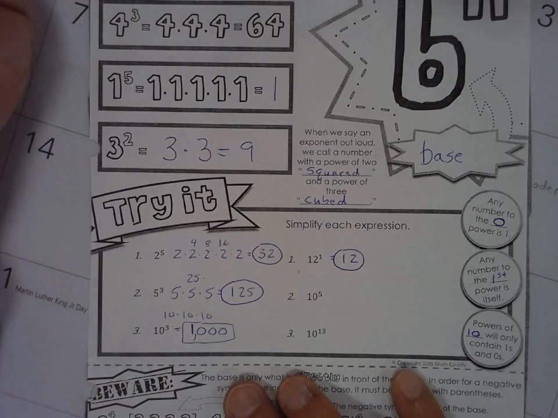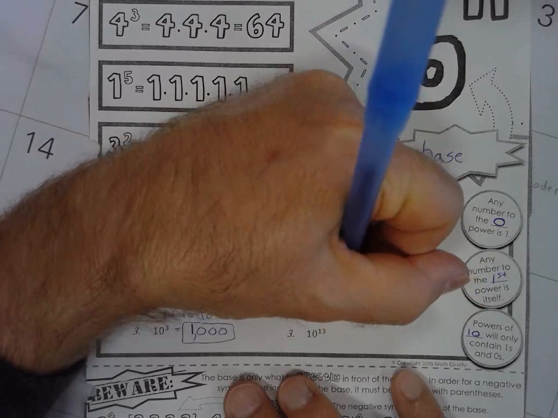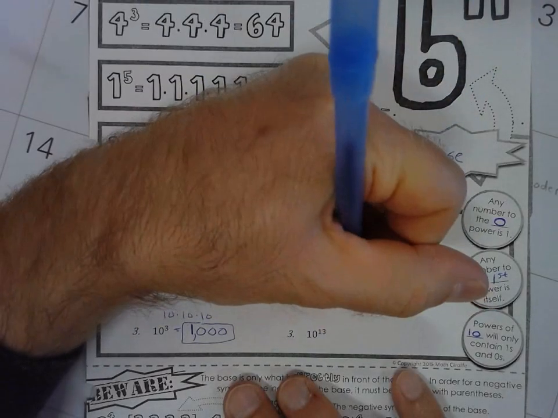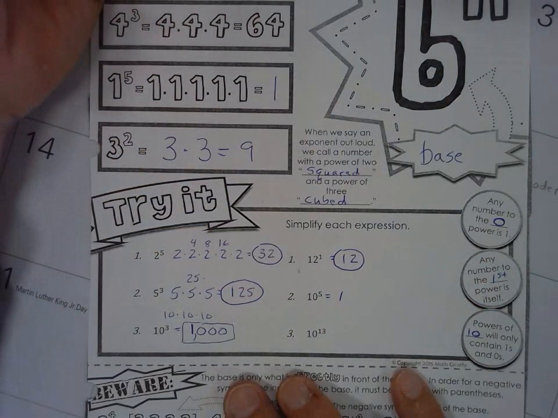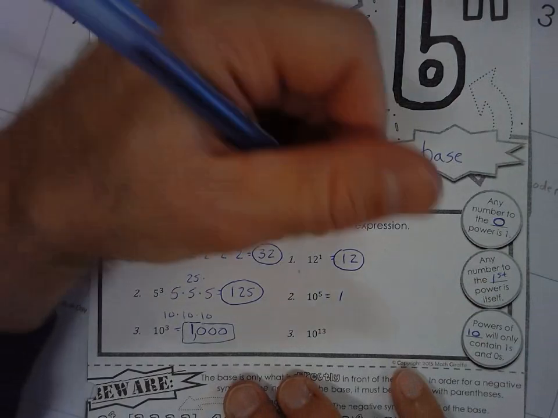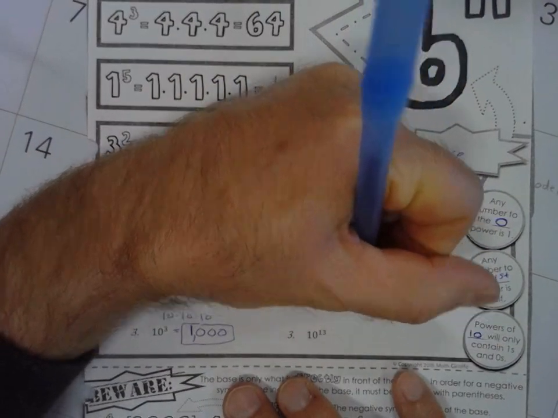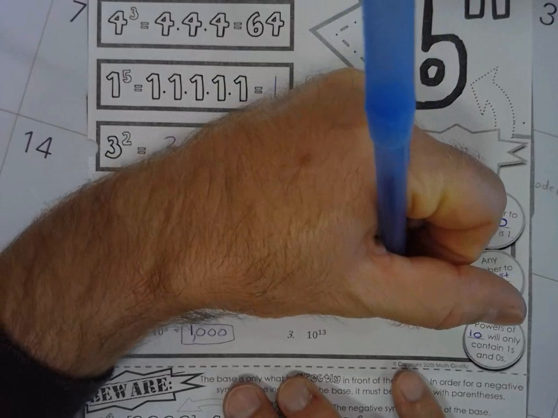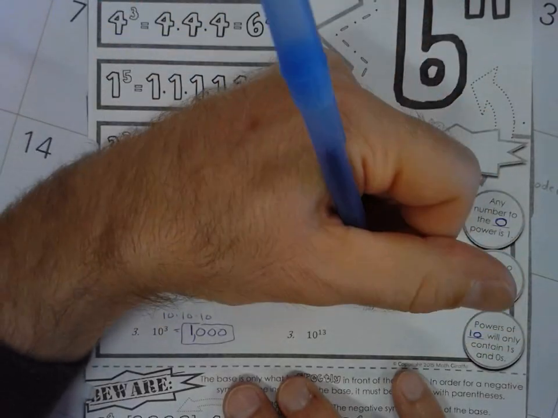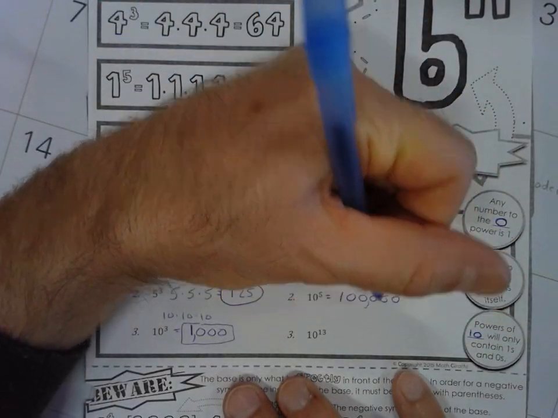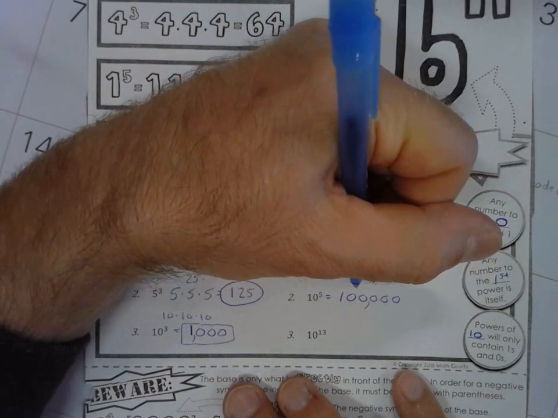So 10 to the 3rd power, 1, 2, 3 zeros. Okay, so 10 to the 5th power here, that's pretty easy. Write your 1. Then what am I going to do? I'm going to write 5 zeros. 1, 2, 3, 4, 5. Okay? Count back 3 zeros. You're going to put your comma. So this is 100,000.